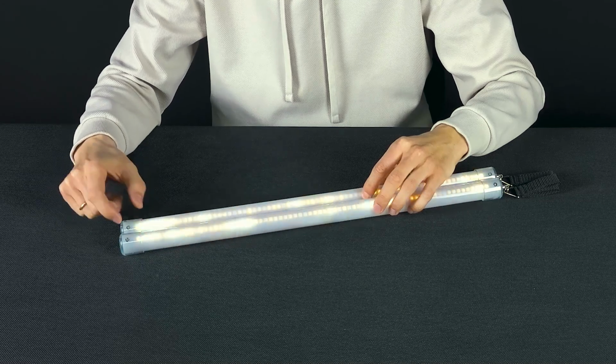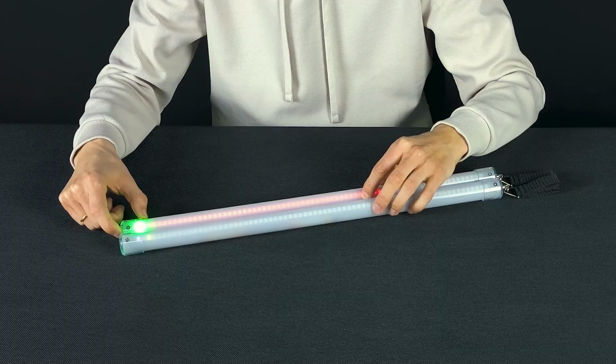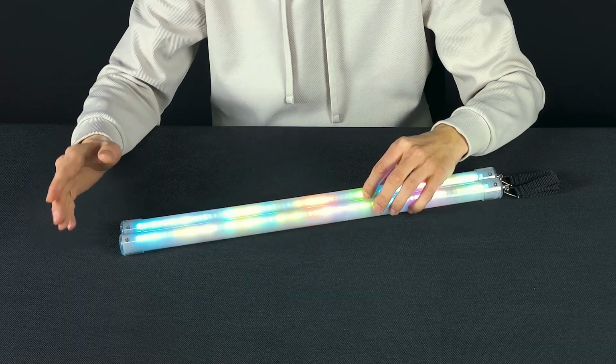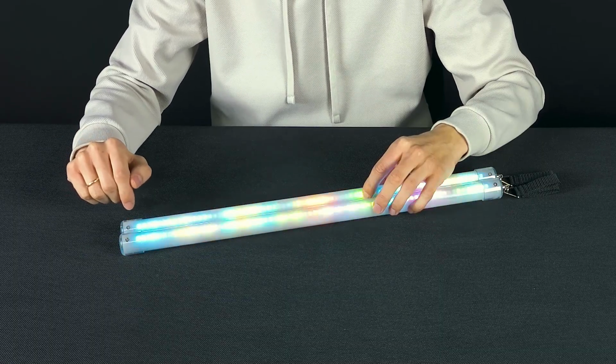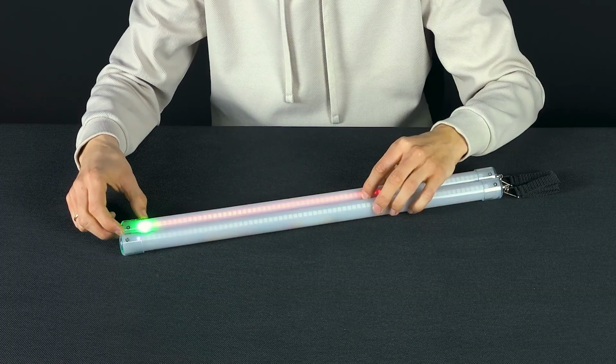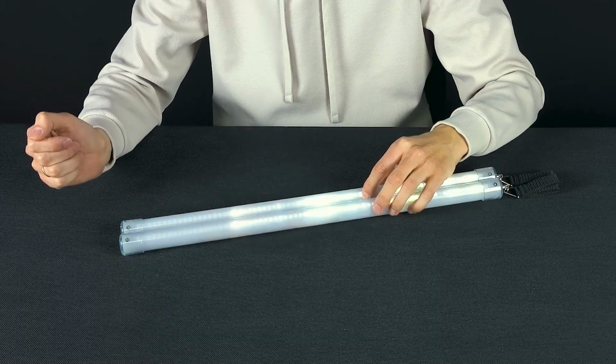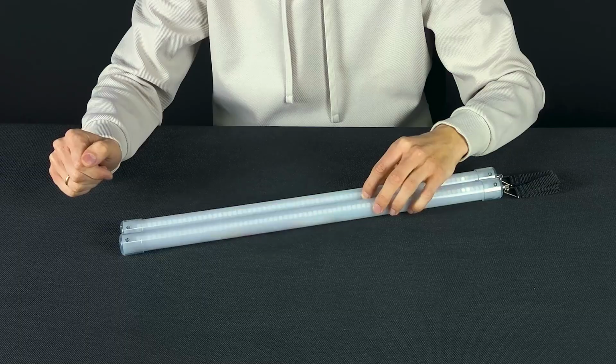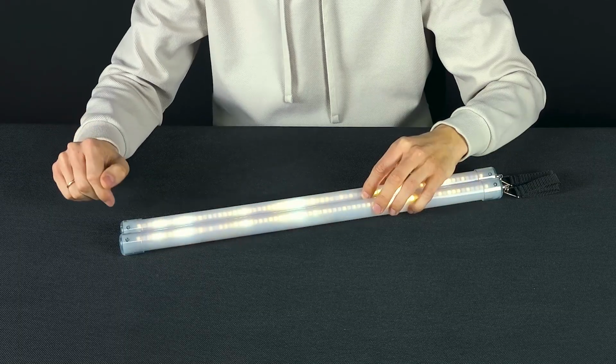From now on, whenever we briefly press the button, a menu will appear showing the number of the currently selected show program. As you can see, we can now switch between the first and the second program. In this case, we've selected the second one. And immediately after that, playback begins.